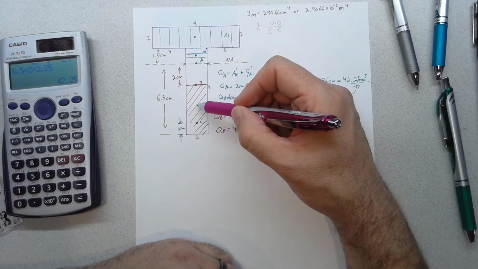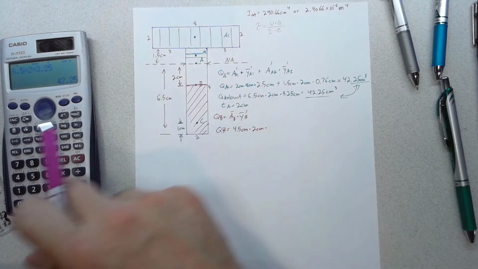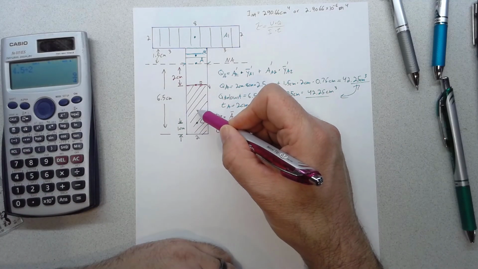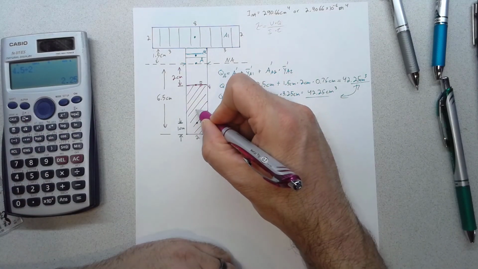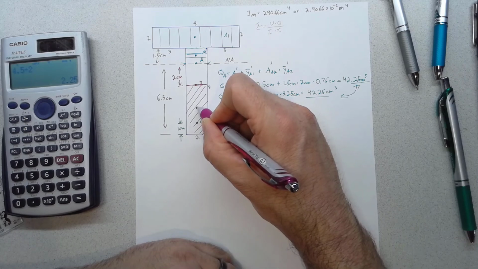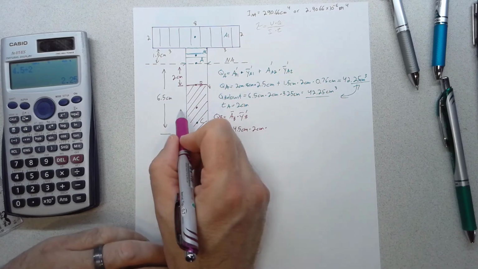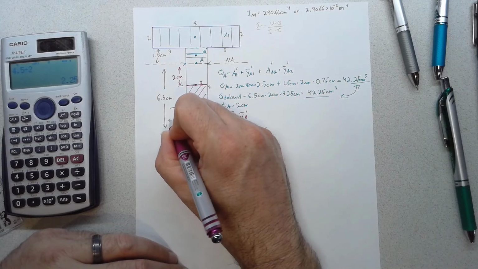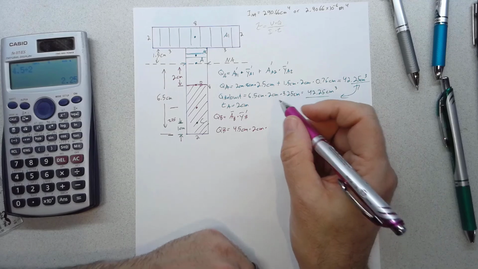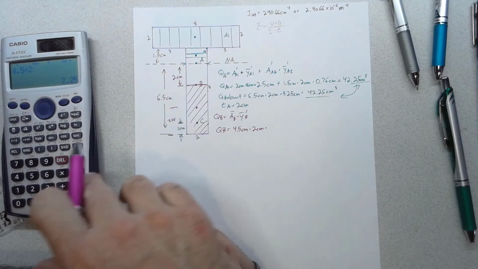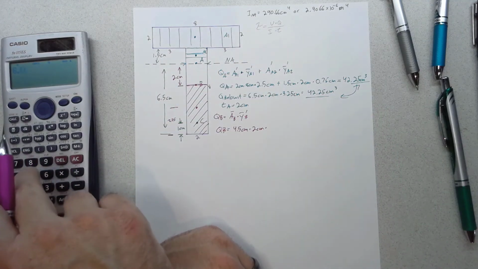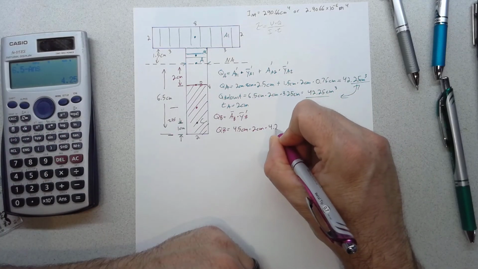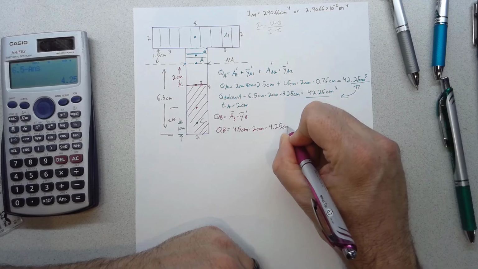If we're at 4.5 here, 4.5 divided by 2 gets me to 2.25 for the centroid. So the distance is 6.5 minus that, 4.25 centimeters.